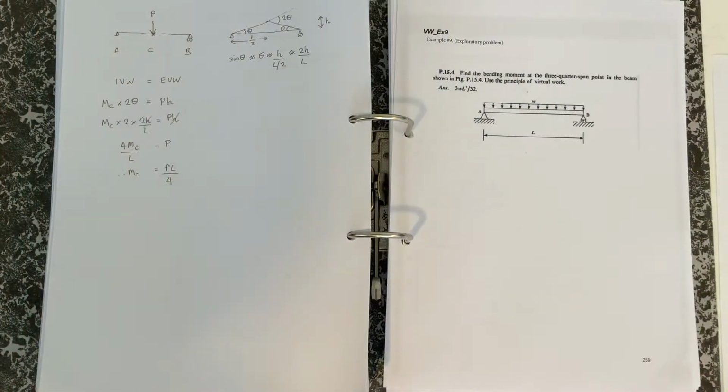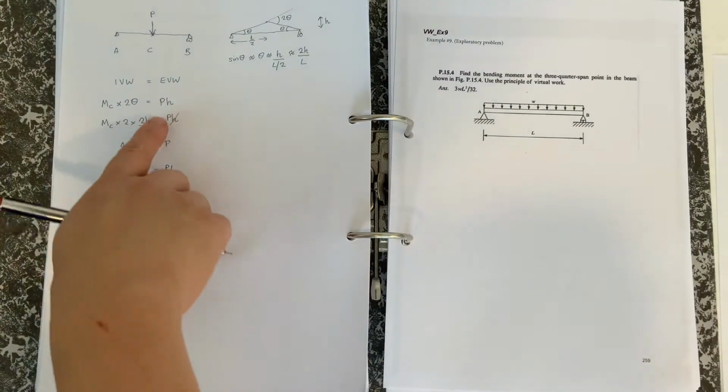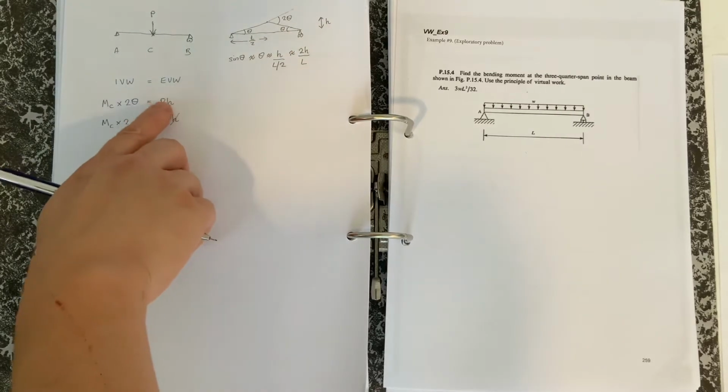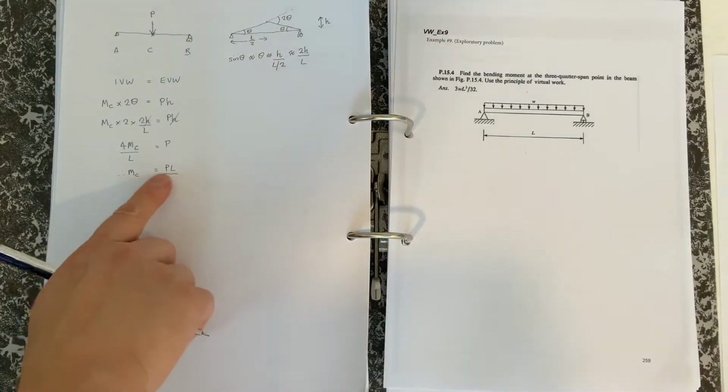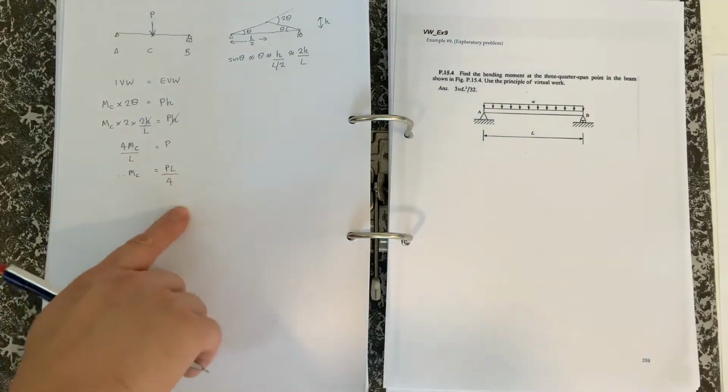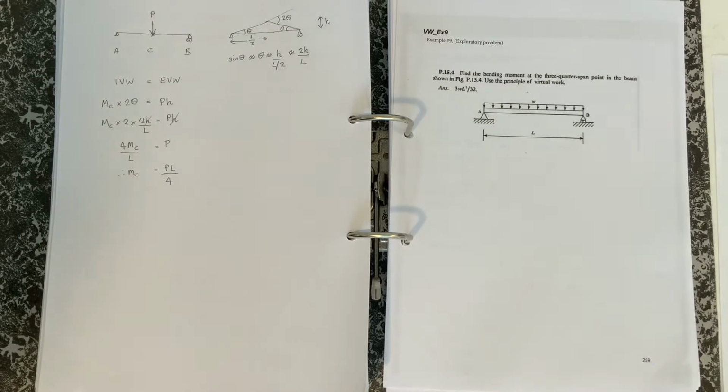So some things that you don't really need to worry about. You could see maybe that P is going in the opposite direction of H, so technically speaking there should be a negative, but that's not going to make any difference to the absolute value, and we know that this bending moment is going to be sagging.